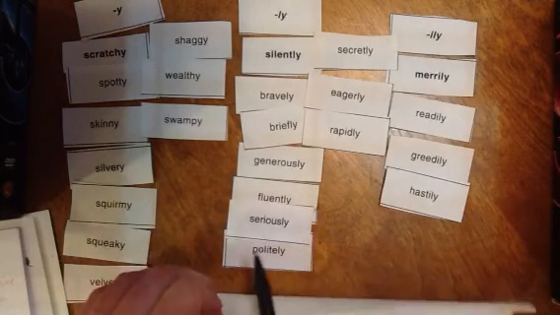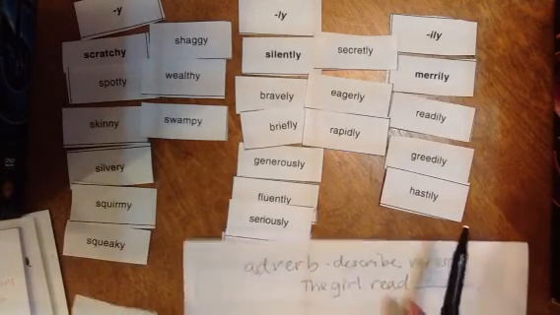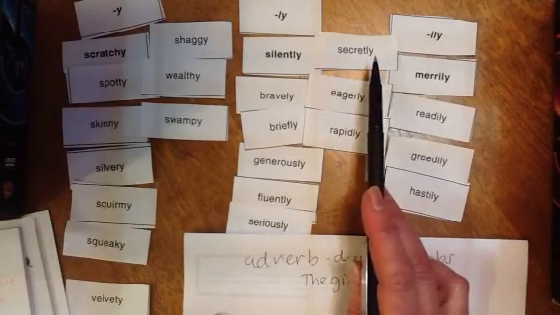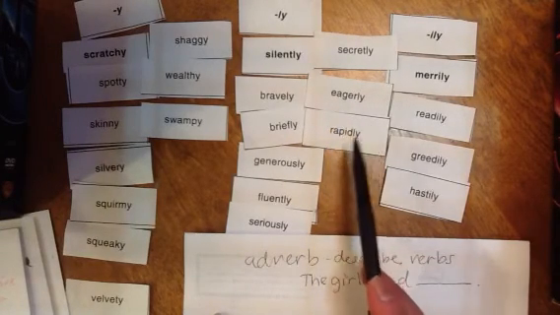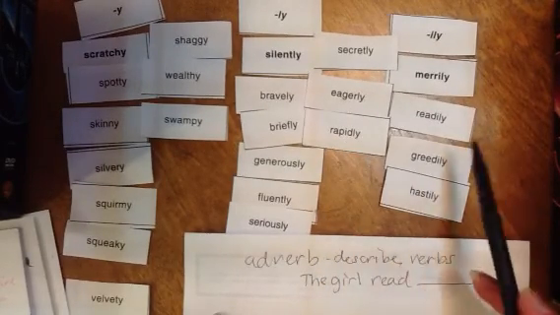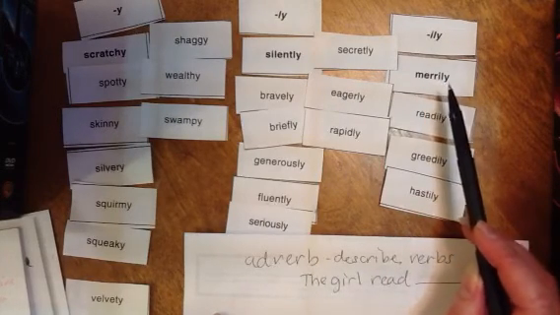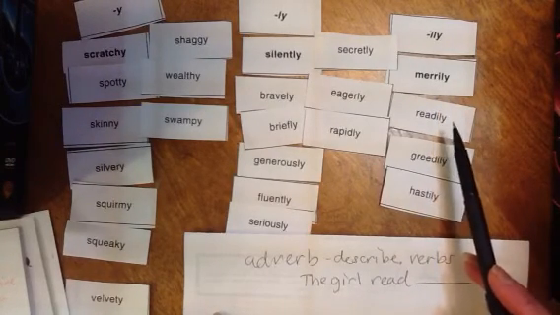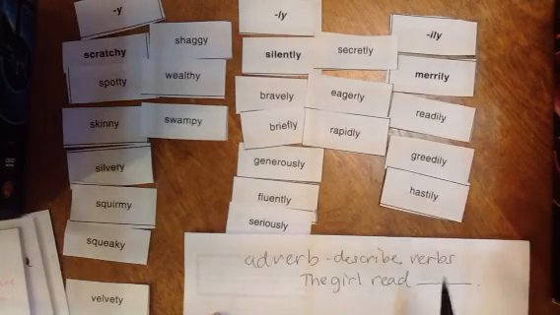Let's look at the ones hidden under here. She read politely. Yeah, she wasn't using any slang or anything like that. She read secretly. Maybe she was supposed to be sleeping. But she really wanted to finish that chapter. She read eagerly. She just couldn't wait to find out what was going to happen in the story. And she read rapidly. She read so fast you could hardly understand a word out of her mouth. Then we also have these adverbs. She read merrily. She was happy. She was just in joy. She read readily. Sounds a little strange because we see both read and read next to each other. Read, read. She read readily.